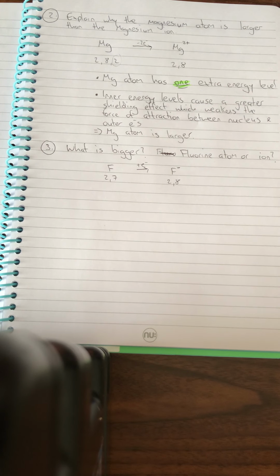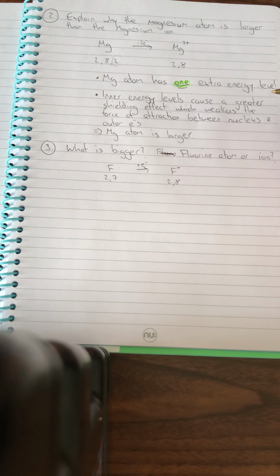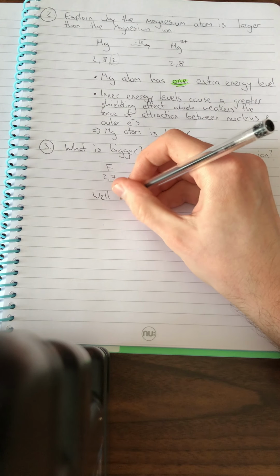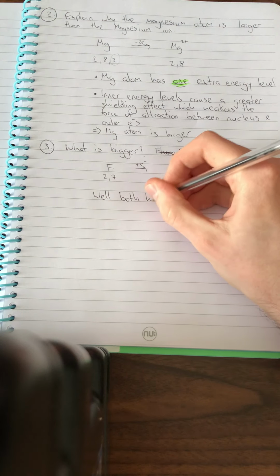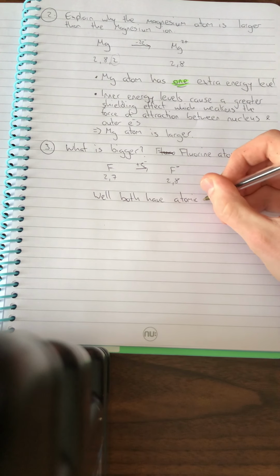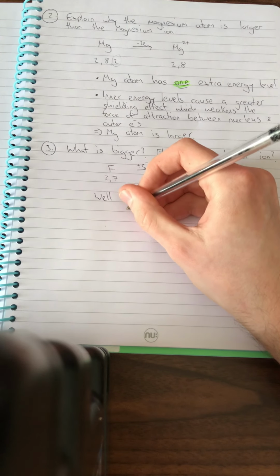So what you would normally talk about is the protons. Now, what's got more protons? The fluorine atom or the fluorine ion? Well, none of them. Both have atomic number of 9.